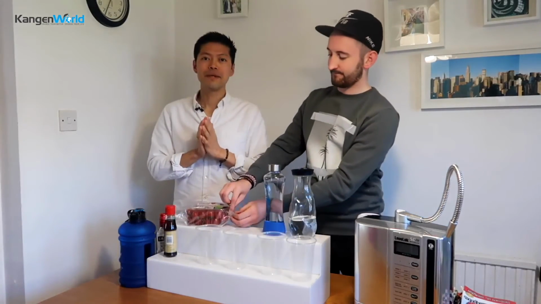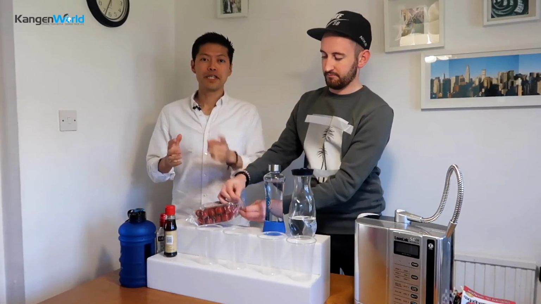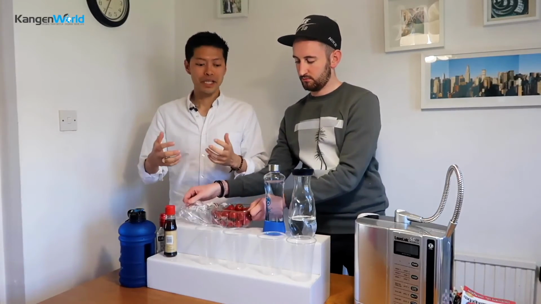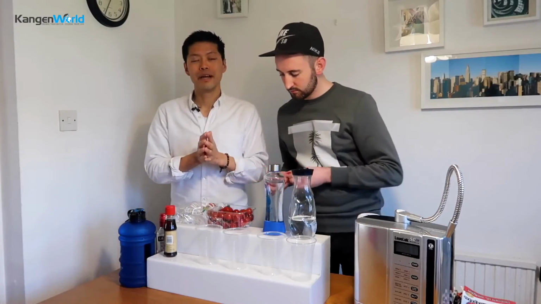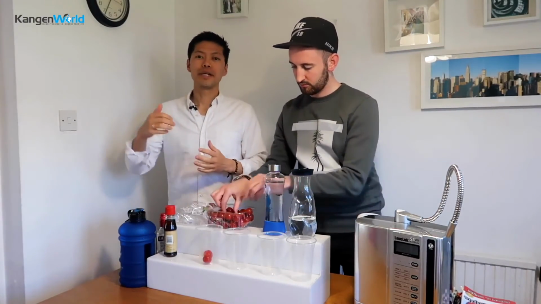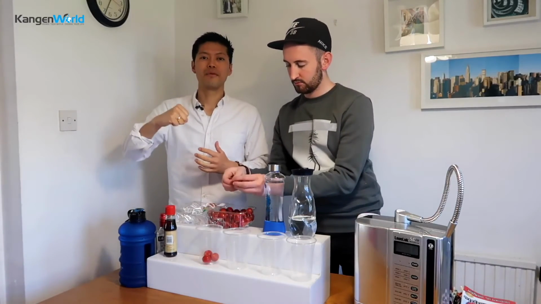Ladies and gentlemen, what you've all seen so far is just the first type of water this machine can produce. It's 9.5, 8.5, and 9.0. There are different pH levels you can set with the machine. The machine also produces another type of water, called the 11.5 strong Kangen water.